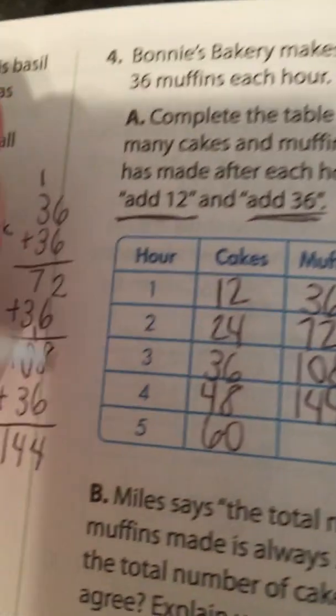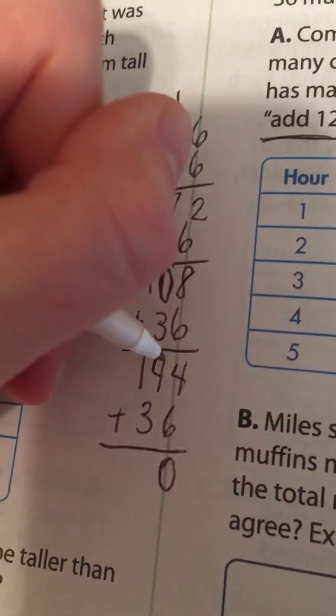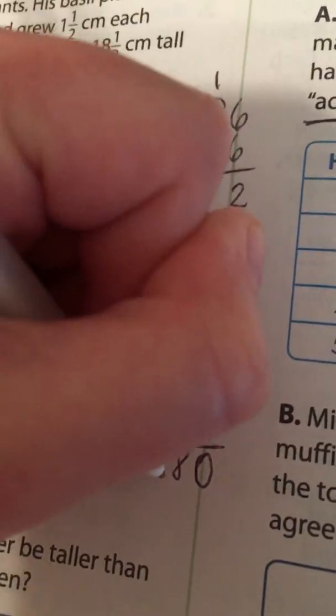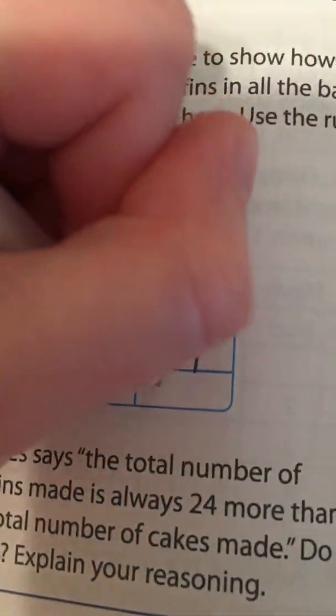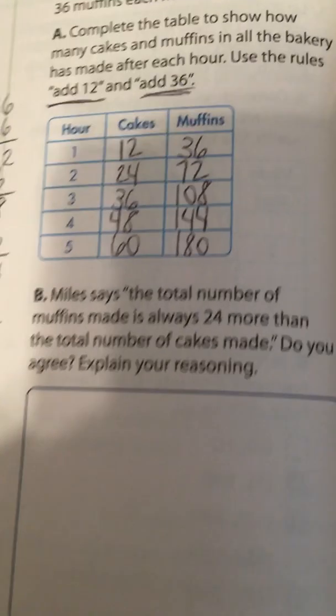144. And one more, adding 36. 6 plus 4 is 10. 1 plus 4 is 5 plus 3 is 8. And bring down my 1, 180. Whoa. Okay, so there is my table.